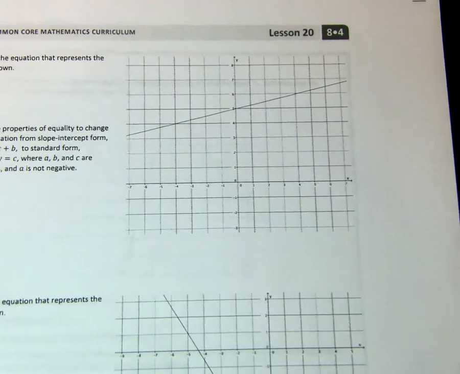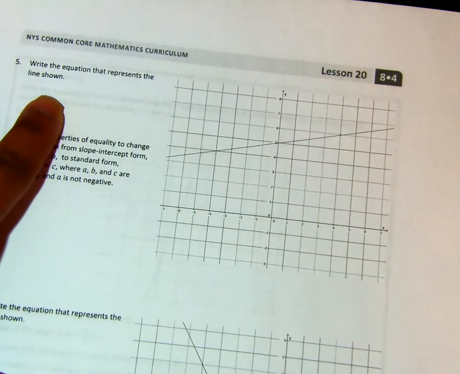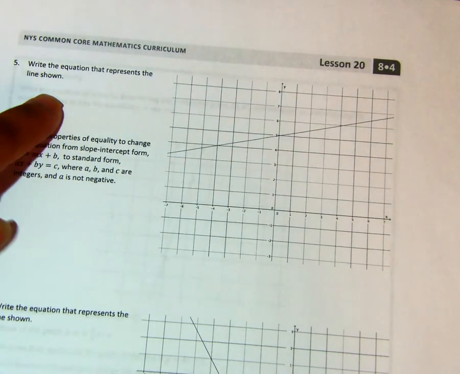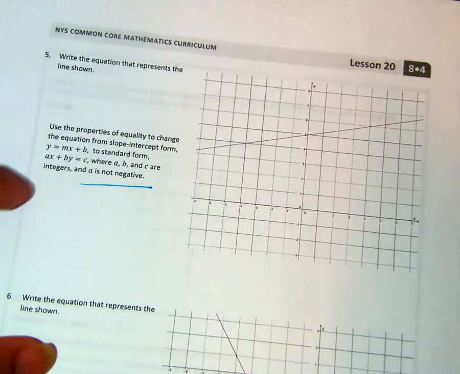All right, 5 and 6 work exactly the same. Please make sure that you're following all of the steps. Identify your y-intercept. Use that point and find another point on the line to calculate slope. Use those two pieces of information to write your equation that represents the line. And then use properties of equality to change the equation from slope-intercept form to standard form. Remember, don't leave your a negative.